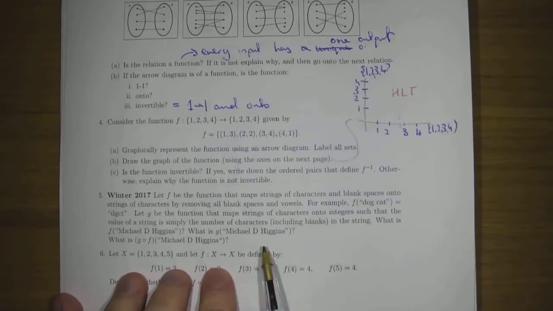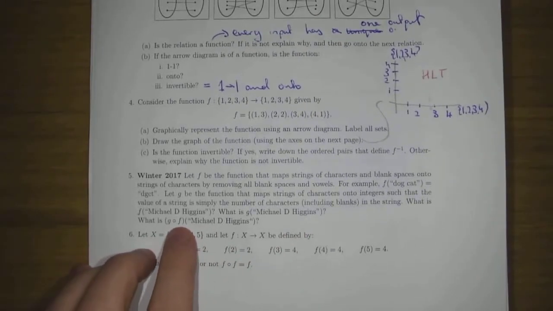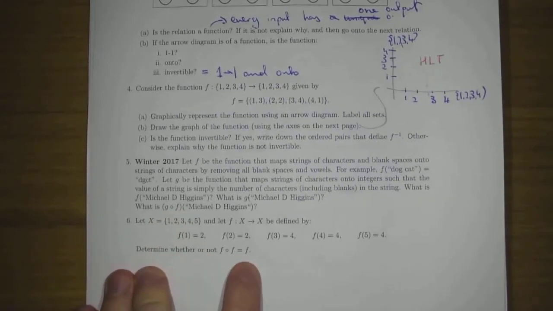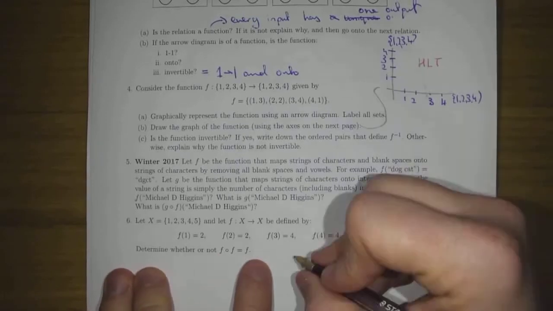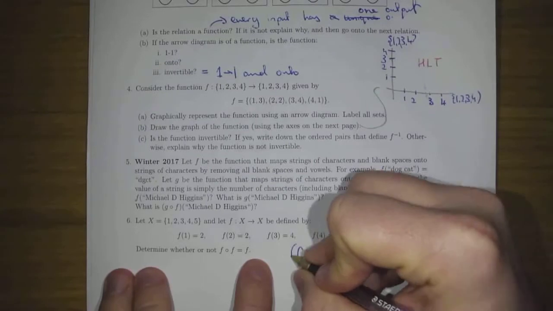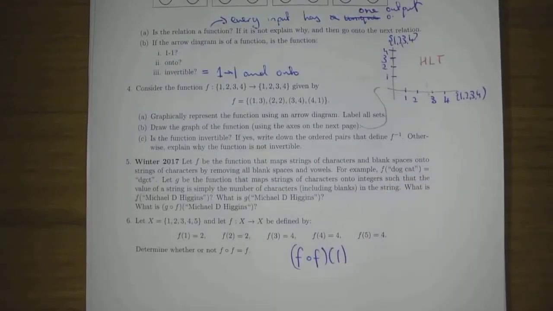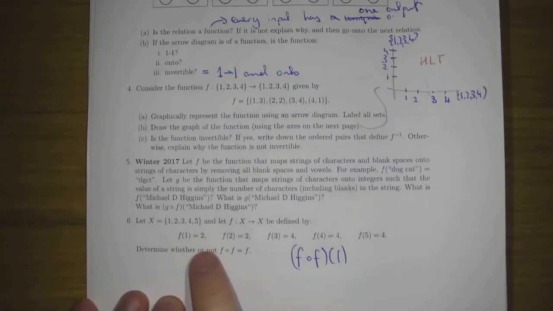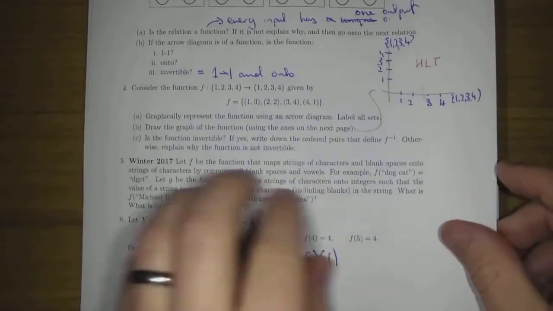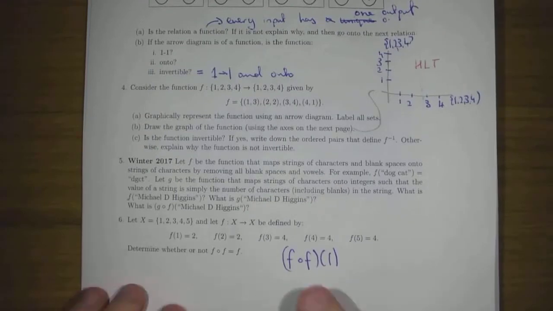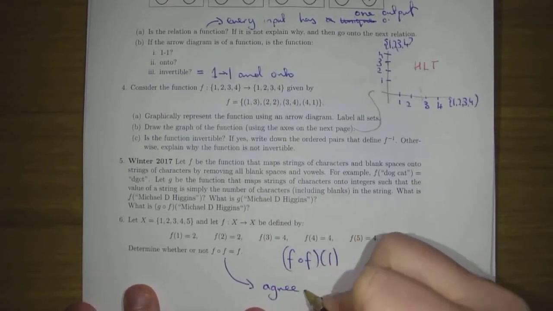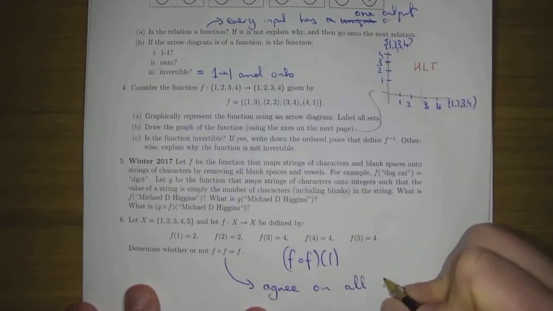Okay, this should be fairly self-explanatory. Just means do f first and then g. I'll let this question. So what I would do here, I would maybe calculate each of them. Calculate f after f of 1. Does it send 1 to 2 and so on and so forth. Okay. So just see, like, two functions will be equal if they agree on all inputs.